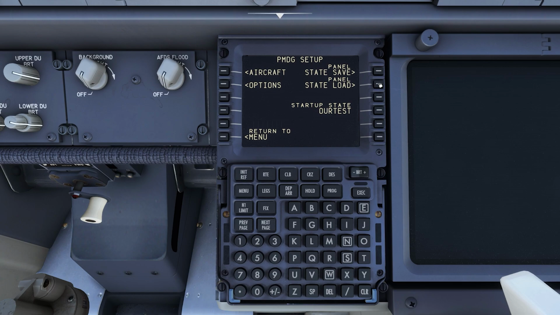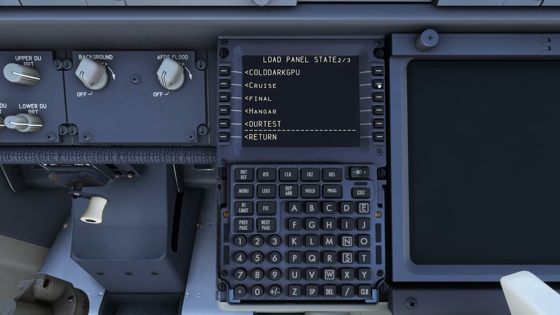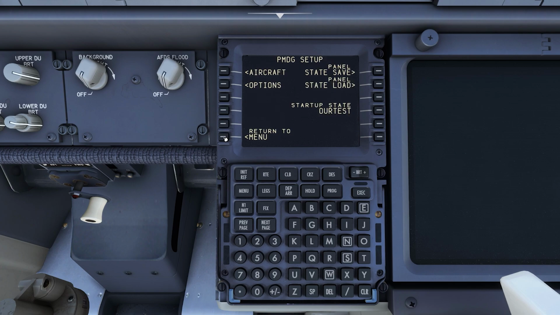Now, there's a couple of things that I want to point out. This is a gotcha here. You gotta use your head a little bit when you set that. For example, if you had it set with the cold dark GPU, you're gonna get an airplane that's completely shut down with a GPU plugged into it. If you then loaded the airplane in flight, that's gonna be kind of inconvenient unless you are really good and really fast with your flows and getting the airplane started. Loading the airplane cold and dark in the air, probably not a smart idea. Just something to think about. You can kind of get yourself goofed up if you don't think it through.